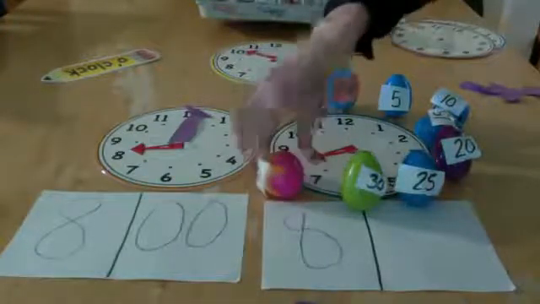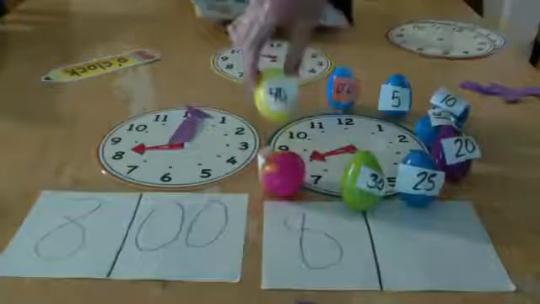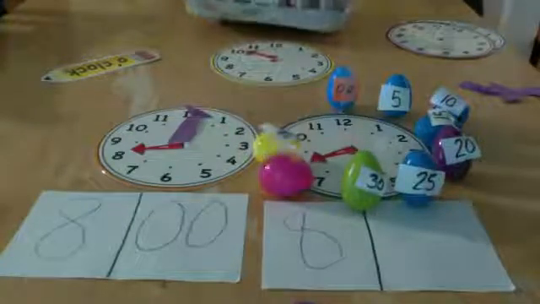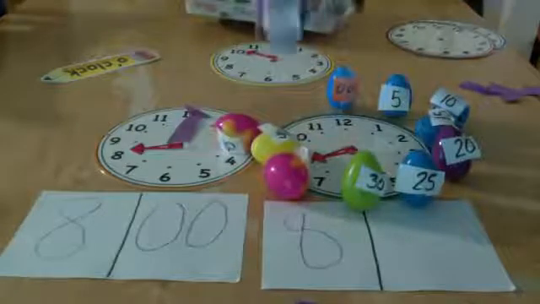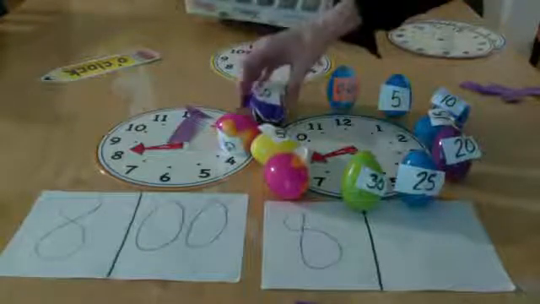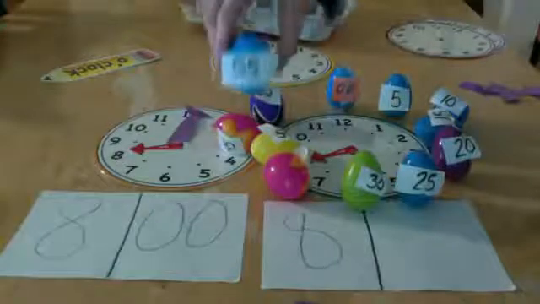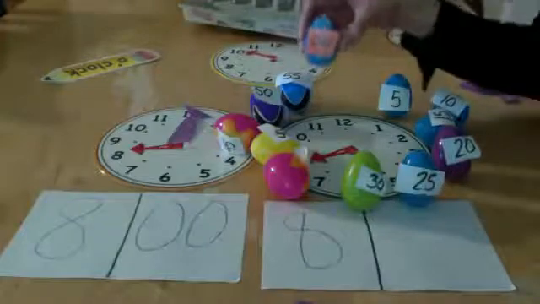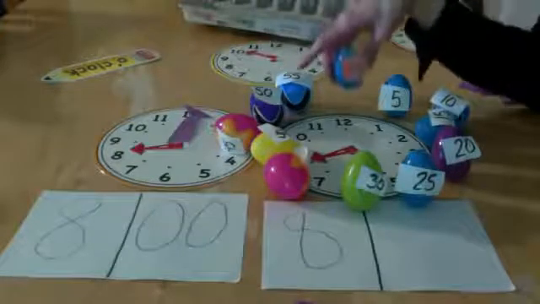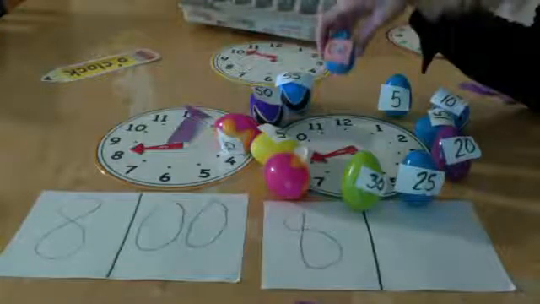35, 40, 45, 50, 55, and then I'm back up here to o'clock. If I would keep going, 55 and then 60. But we don't say that. Over here it was 8:60. It was 8 o'clock. We don't use that 60.